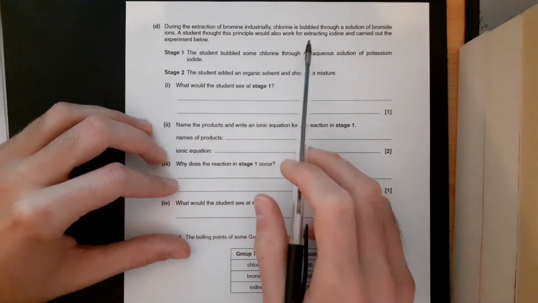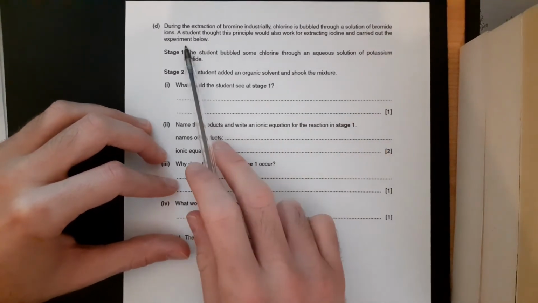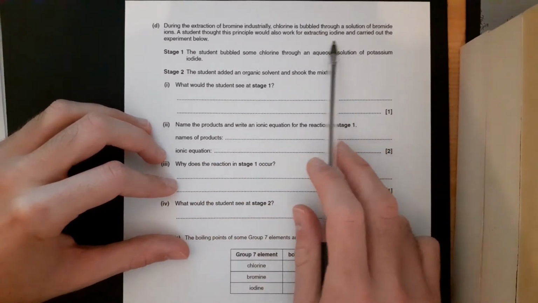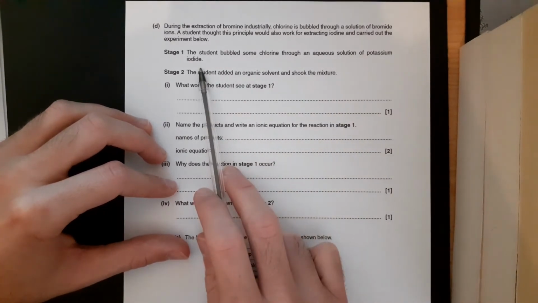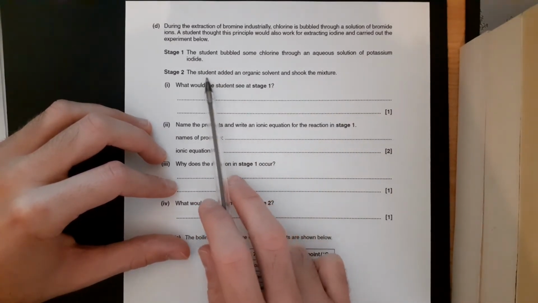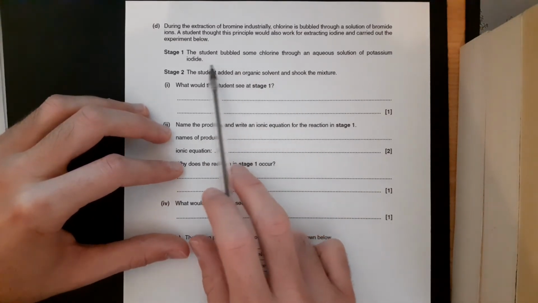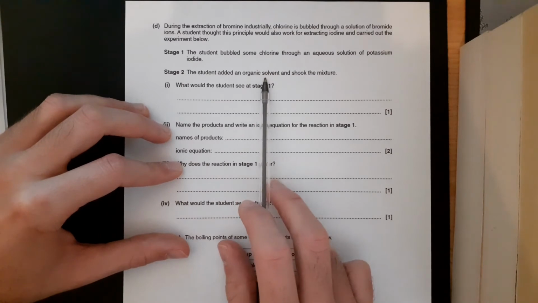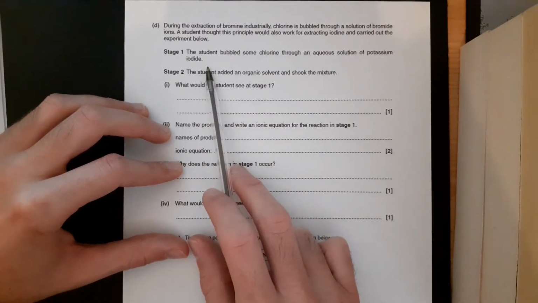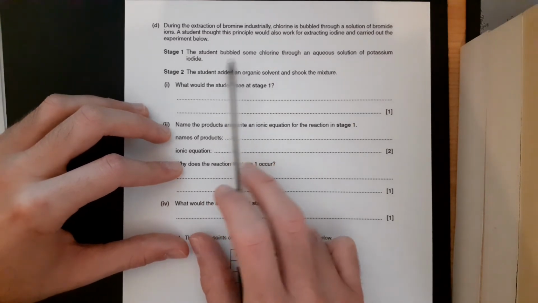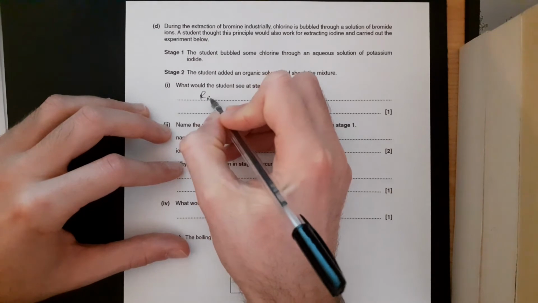So what's going on here? During extraction of bromine, chlorine is bubbled through a solution of bromide ions. The student thought this principle would also work for extracting iodine. So they bubbled some chlorine through a solution of potassium iodide, and then they added an organic solvent and shook the mixture. What would they see in stage 1? This is before they've added the organic solvent. If we just bubble chlorine through potassium iodide, then the chlorine would displace the iodine and we'd see a reddish brown colour.